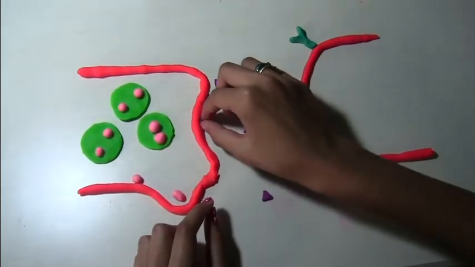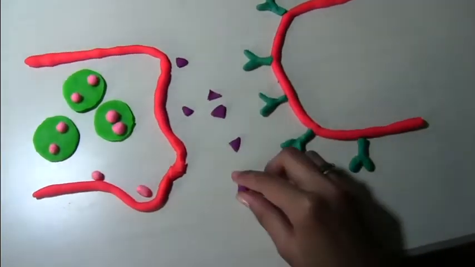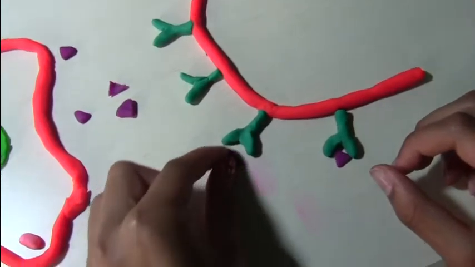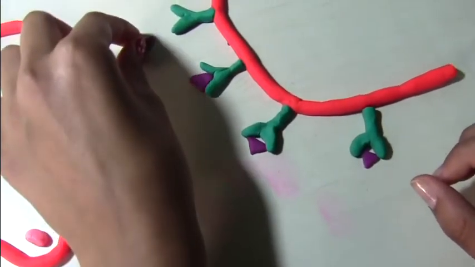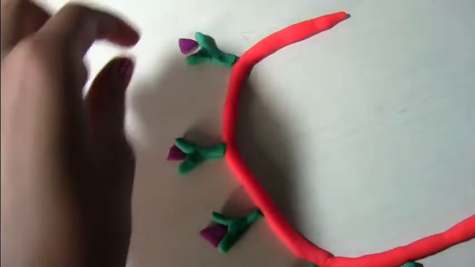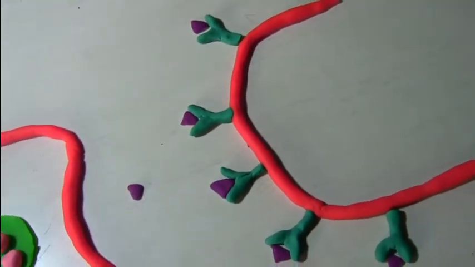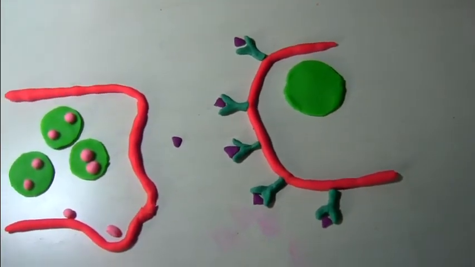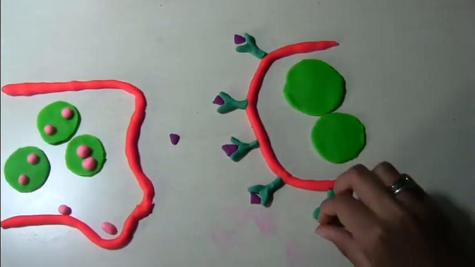From there, the neurotransmitter attaches onto a receptor that is bound to the postsynaptic membrane. The neurotransmitter is diffused into the postsynaptic terminal. It is deposited into a new vesicle that is made by a surface membrane cell.